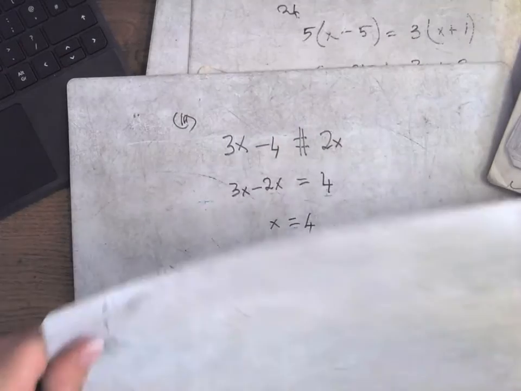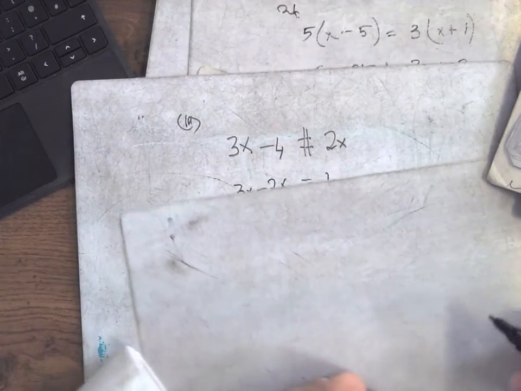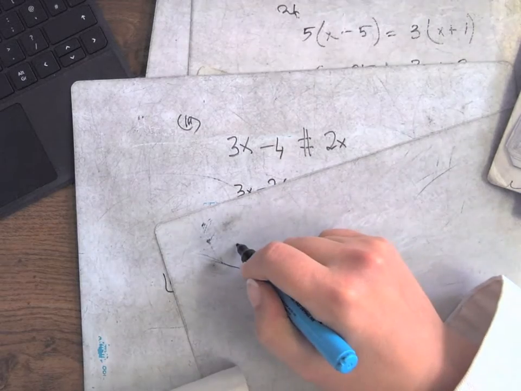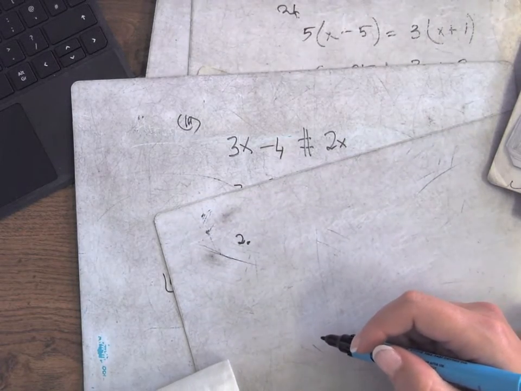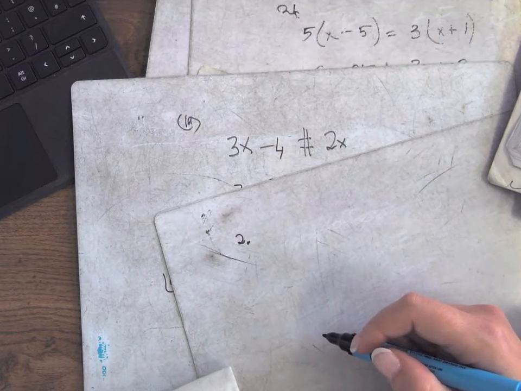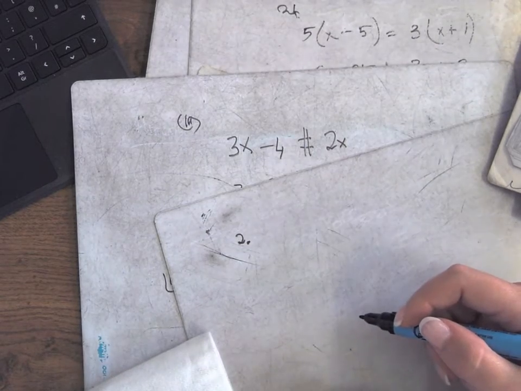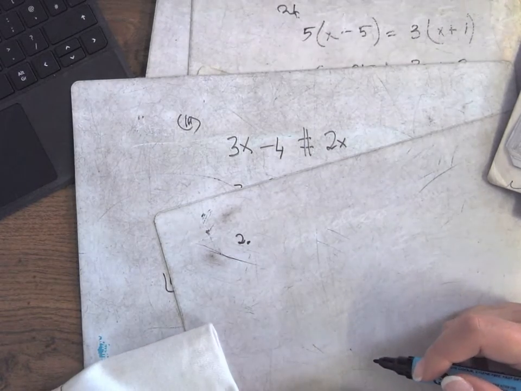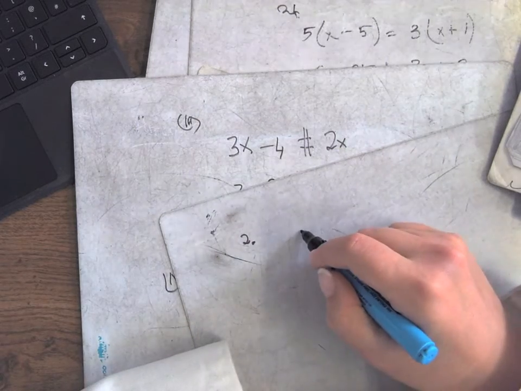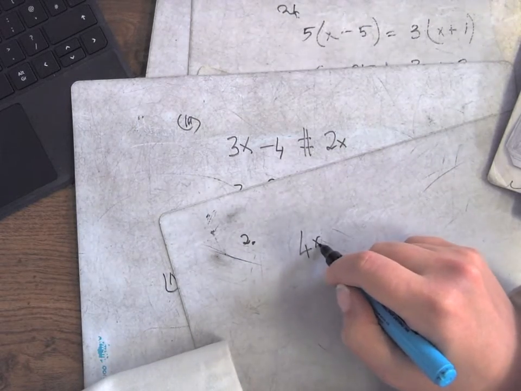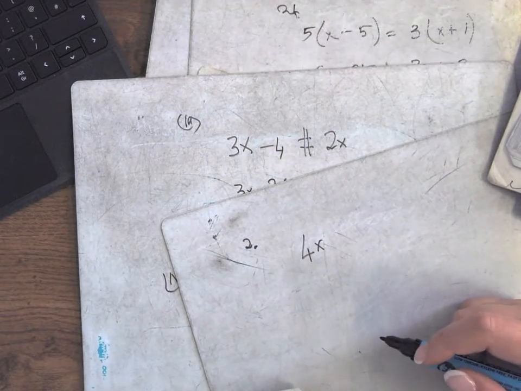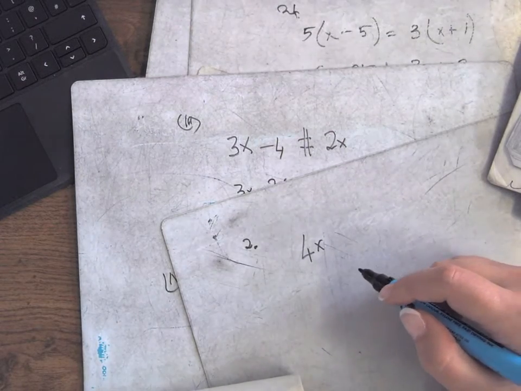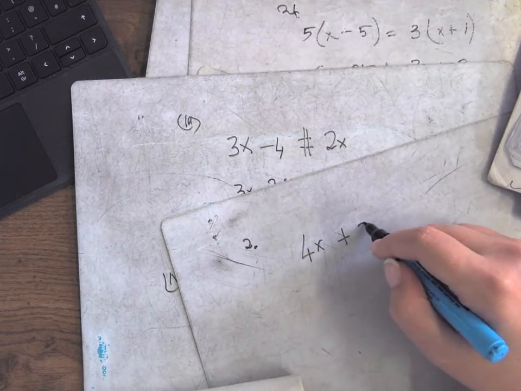Okay, so on the next page, number 2. If I multiply a number by 4, what would that be? Anyone? Please? 4x. Thank you. So get a number, multiply by 4, you get 4x. Then I add 3, so plus 3.